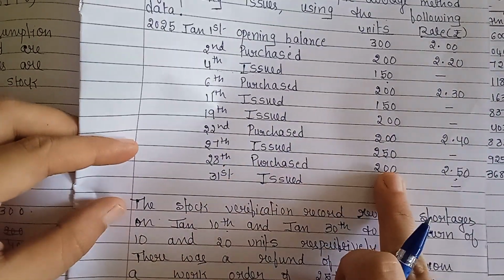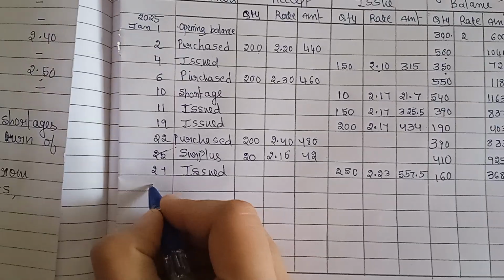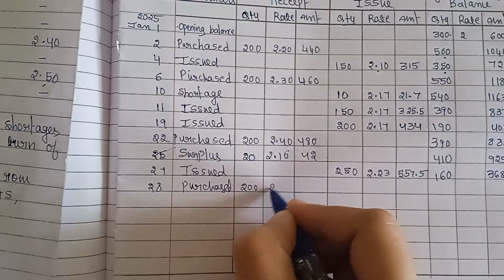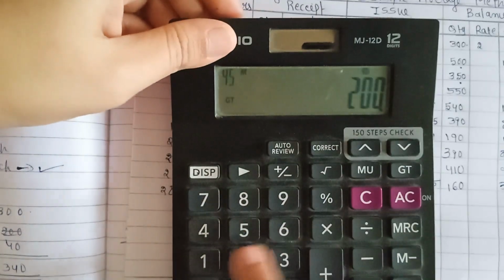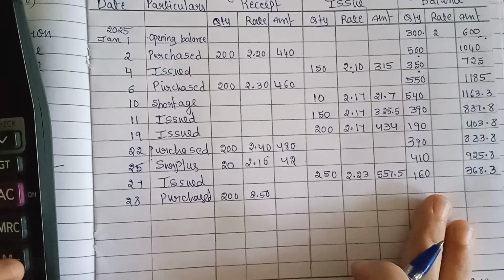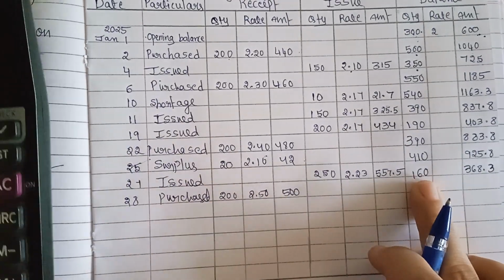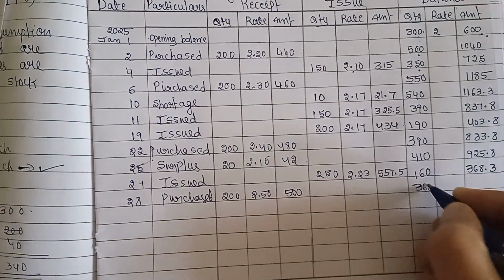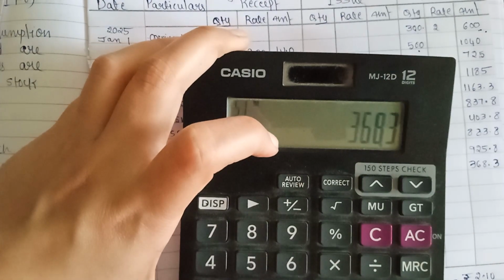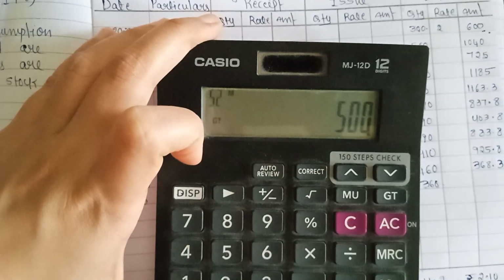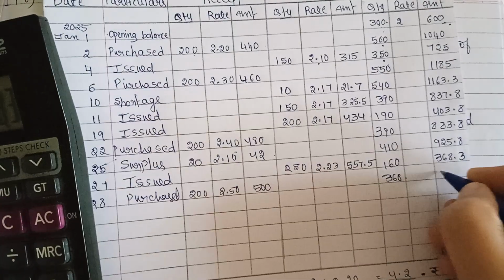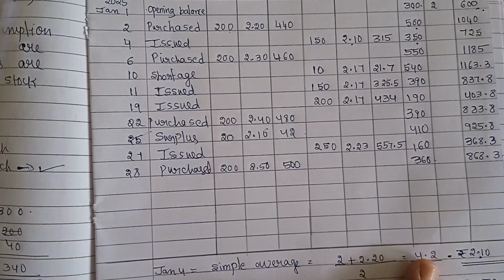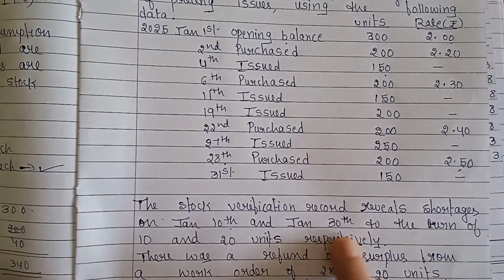Now after 27th, 28th purchased 200 units at the rate of 2.50. 200 into 2.50 equals rupees 500. Means there is an increase in our stock. 160 plus 200 equals to 360. And 368.3 plus 500 equals to 868.3. Clear?